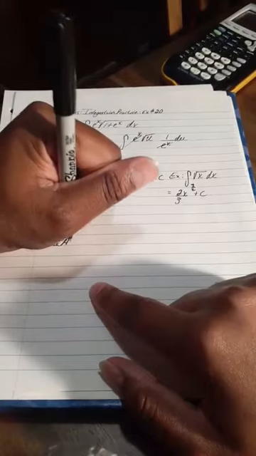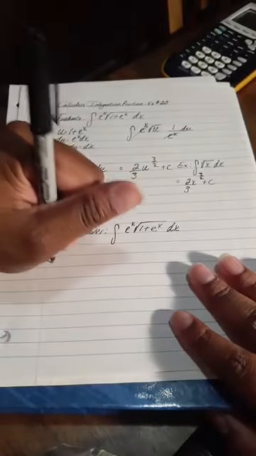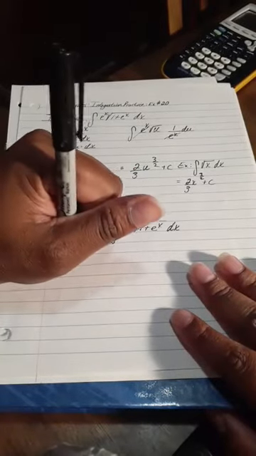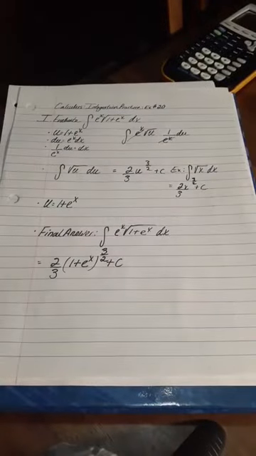So our final answer for this one was extremely easy. We were asked to integrate e to the x multiplied by the square root of 1 plus e to the x dx. And our answer to this is simply just going to be 2 over 3, 1 plus e to the x, all raised to 3 over 2. And don't forget to add your constant of integration. And that's your answer.